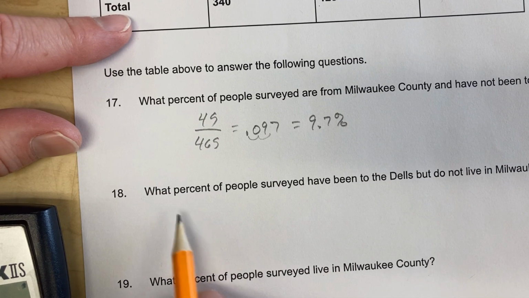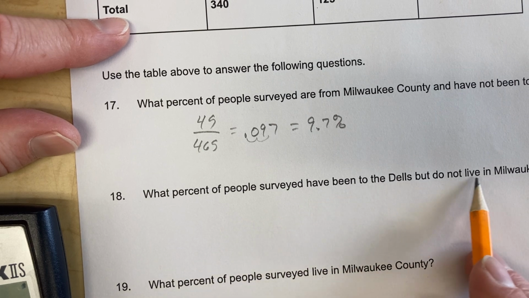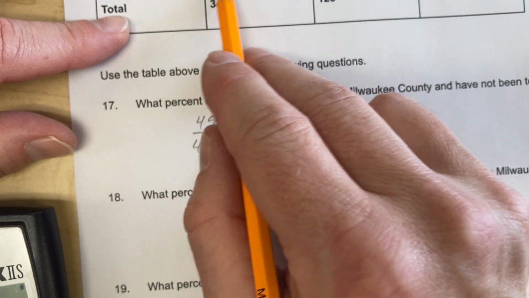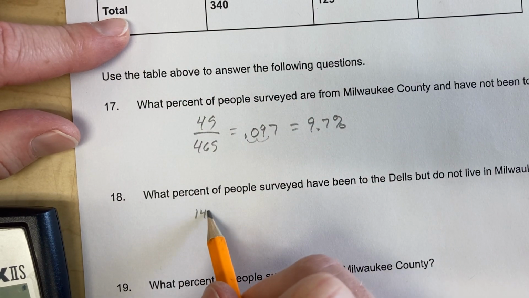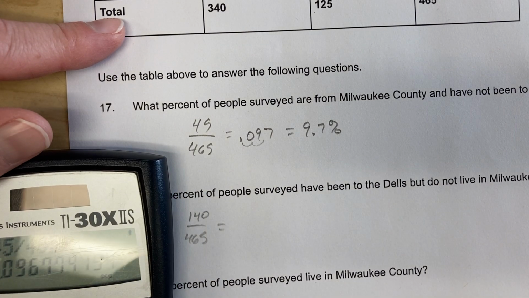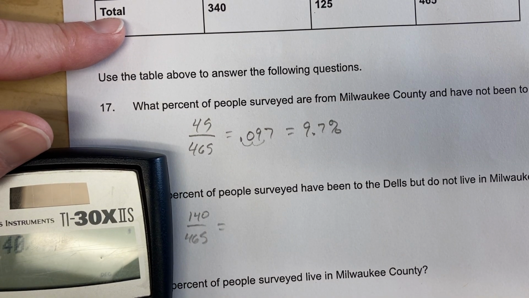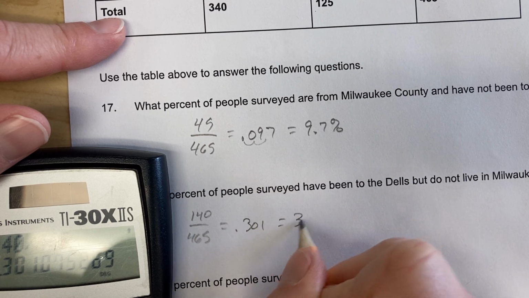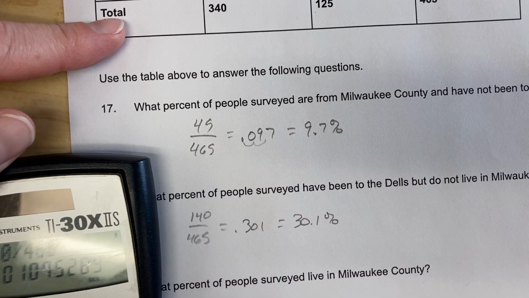Okay. What percent of people surveyed have been to the Dells but do not live in Milwaukee County? So have been to the Dells but don't live in Milwaukee County. That's 140 out of the 465. Again, we're going to do the same thing. We're going to go 140 divided by 465, and that gives us 0.301, which is 30.1%. Okay.